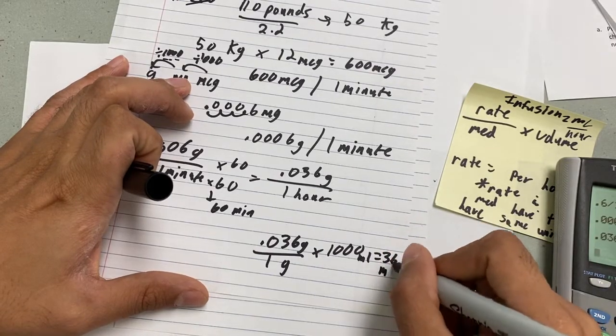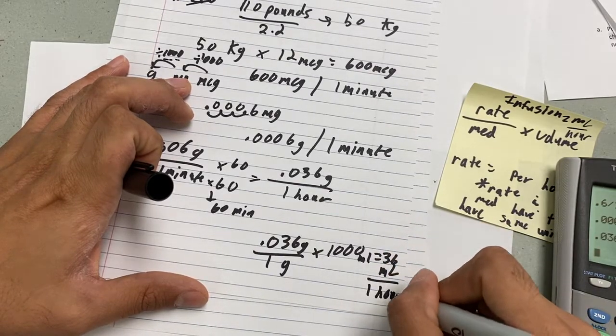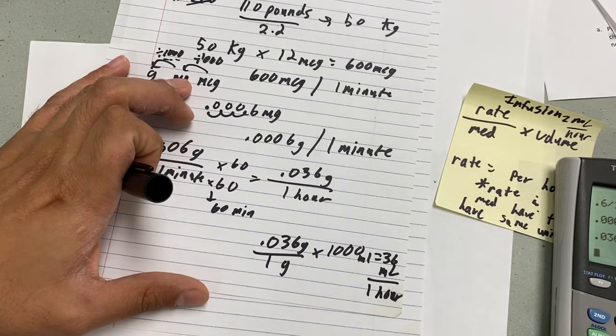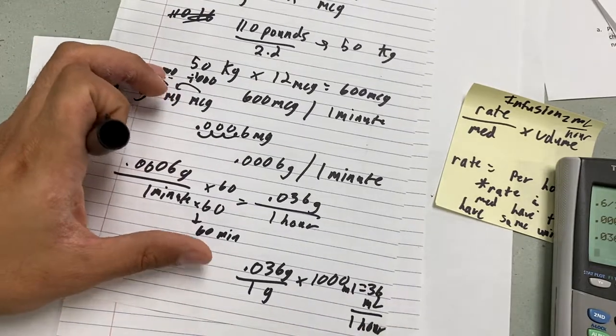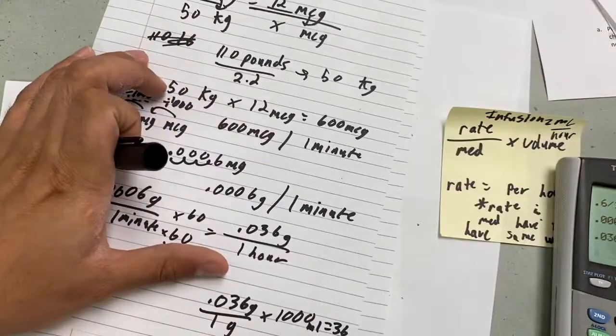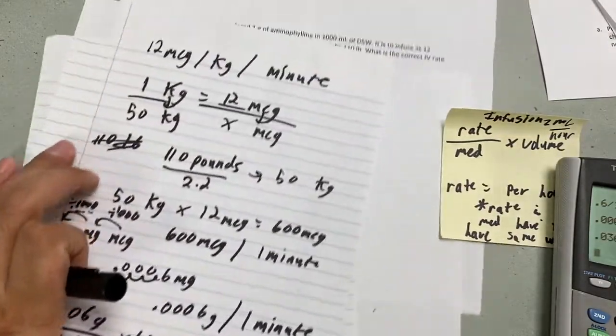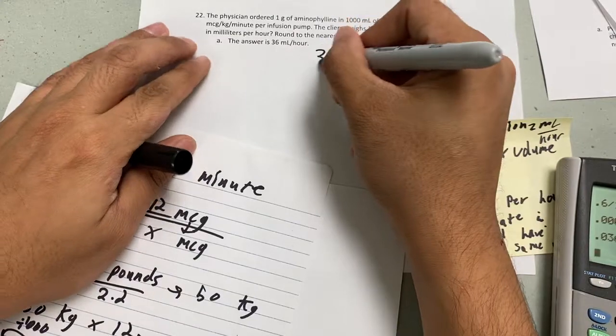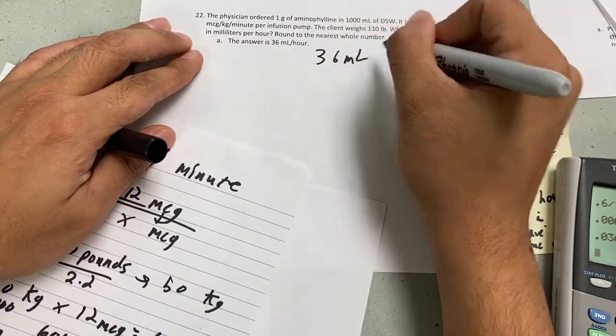And that's 36 milliliters per 1 hour. Okay, that's our final answer. I mean, we don't have to do any rounding. It's absolutely excellent. They asked us to round to the nearest whole number, and it came out as a whole number, 36 milliliters per 1 hour. And so our answer here is 36 milliliters per 1 hour.